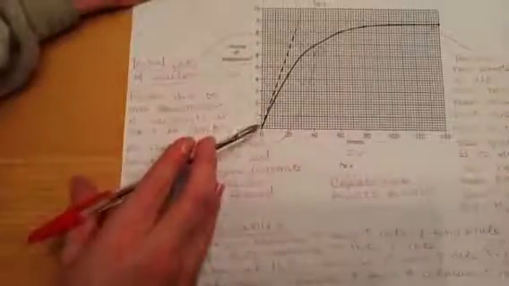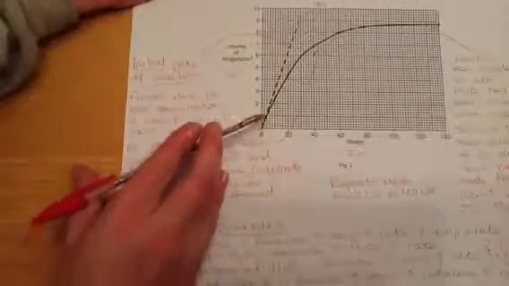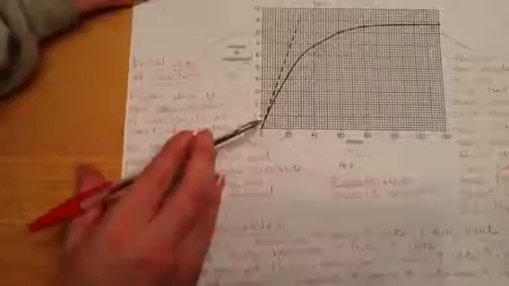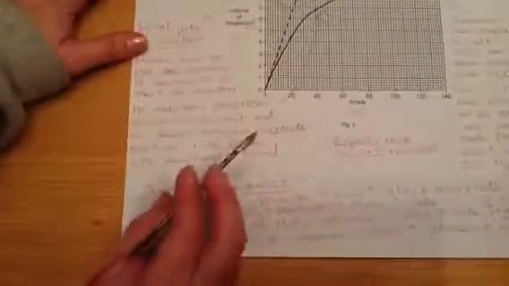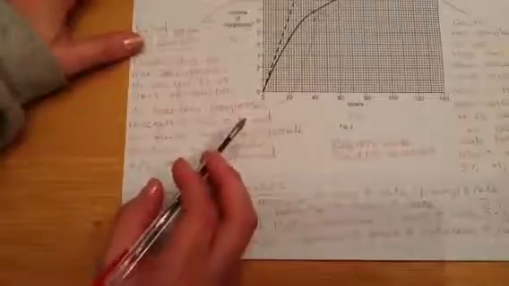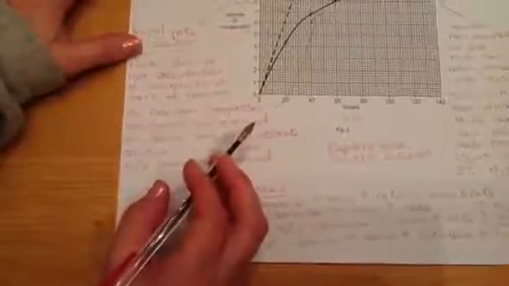So this dotted line is just representing what would happen if we always had that maximum number. What would the rate and the volume of gas look like if we were to continue to progress at that very initial rate at the beginning? But we know that the substrate molecules over time will get converted into product by the enzyme catalase.